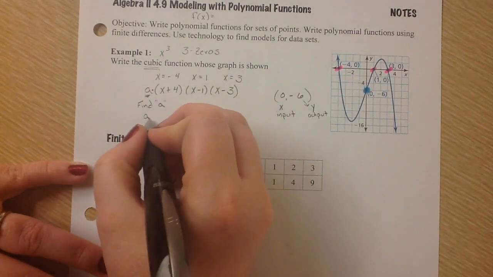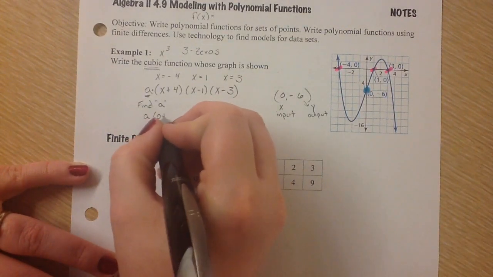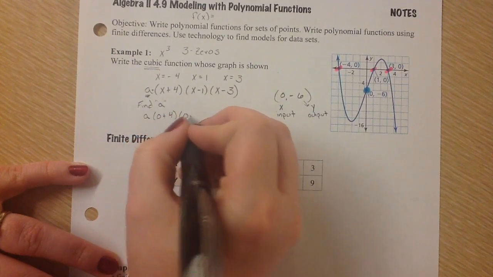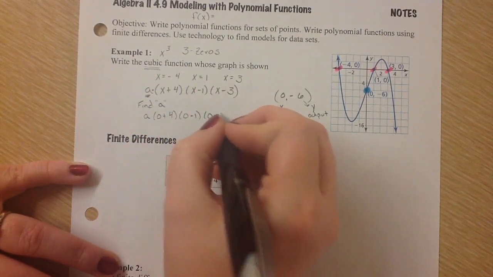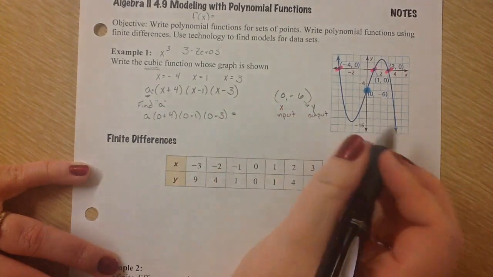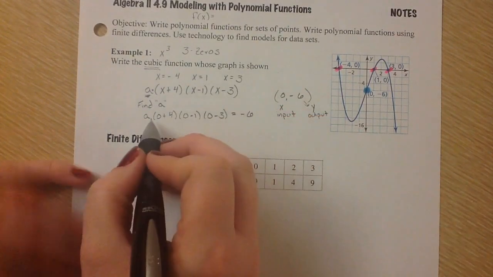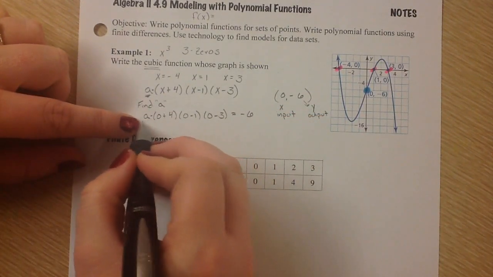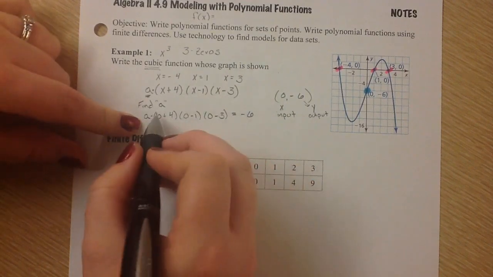So let's go ahead and put in a 0 for all my x's. 0 plus 4, 0 minus 1, 0 minus 3, but I get an output of -6. So now the only variable I don't know is a. So now I just need to simplify.